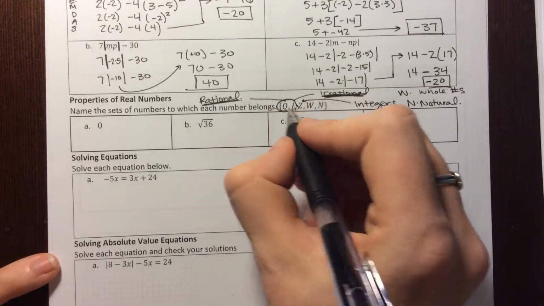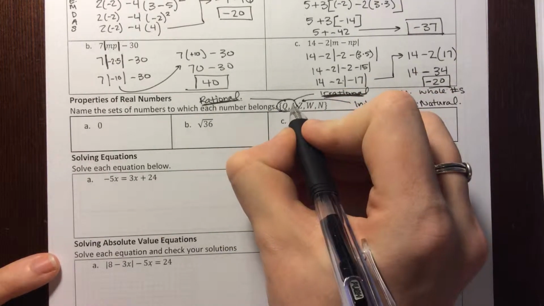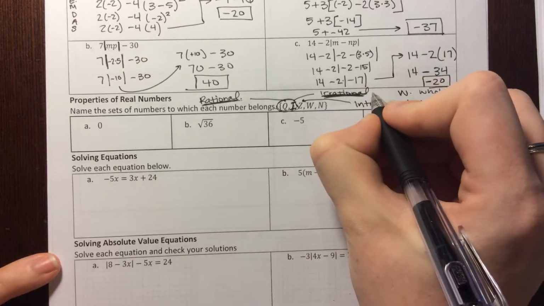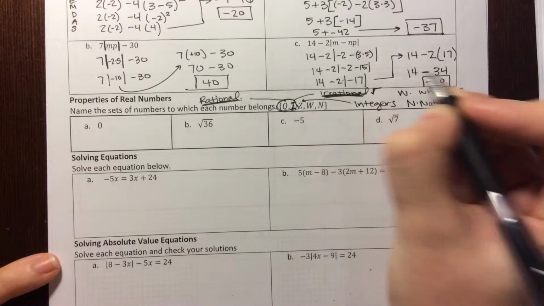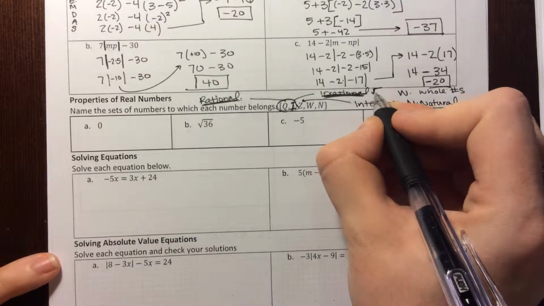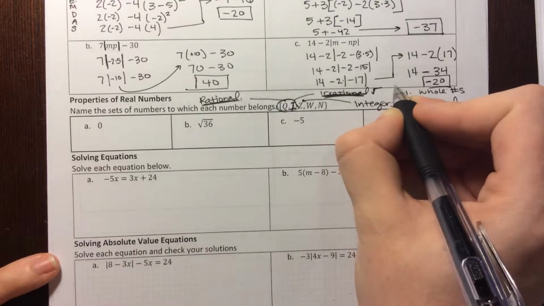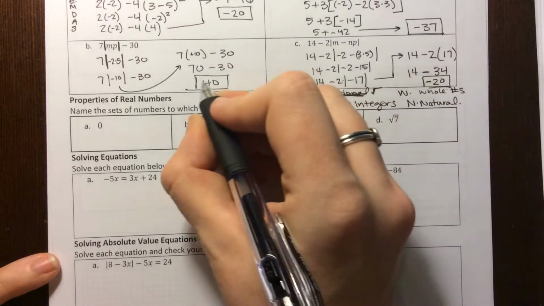Q means, well, let's just talk about I. An irrational number are the messy numbers. So that's anything left in a square root or pi. So irrational numbers are things left in a square root that you can't simplify. They have decimals that go on forever without repeating. Everything else is going to be rational.